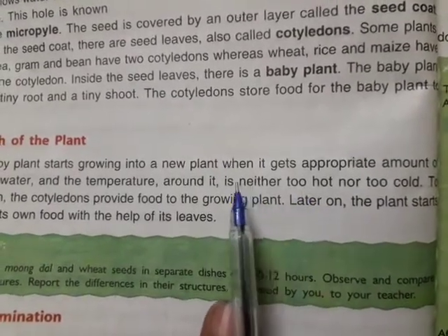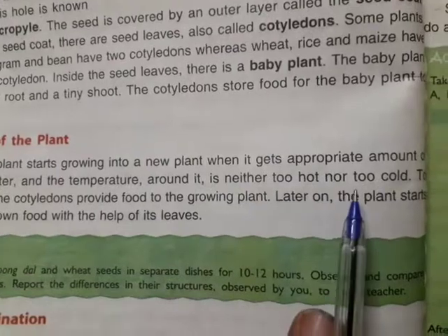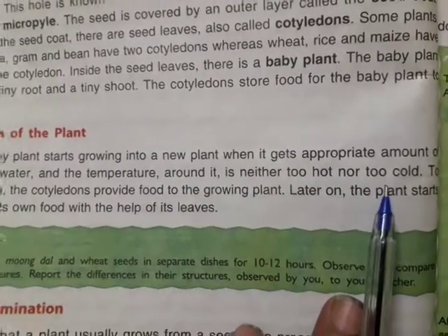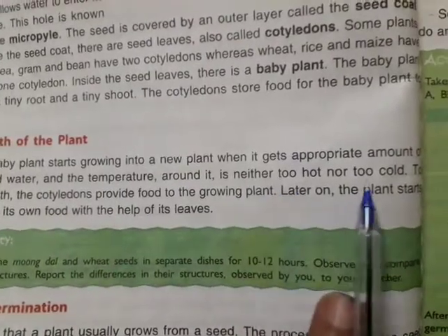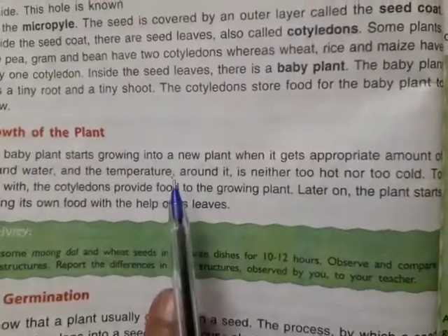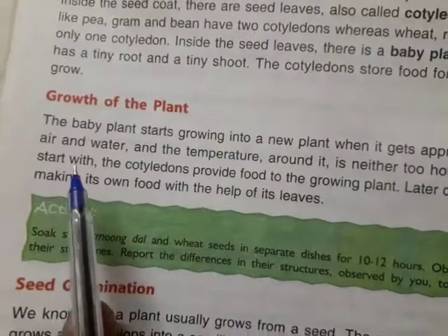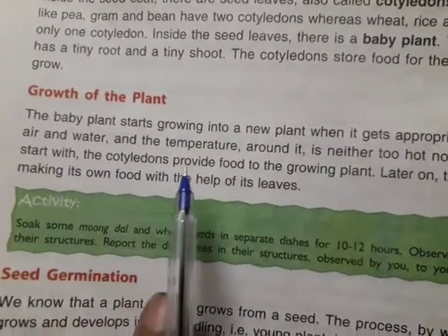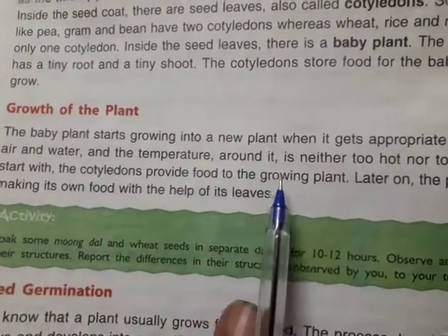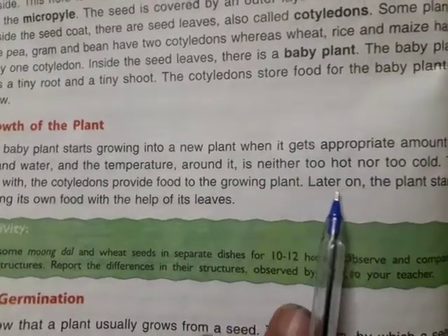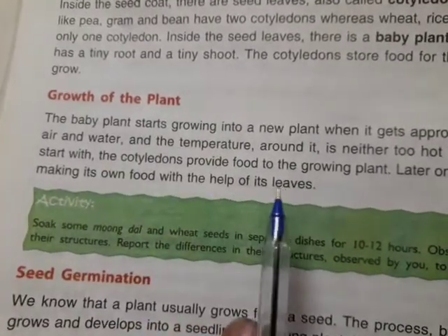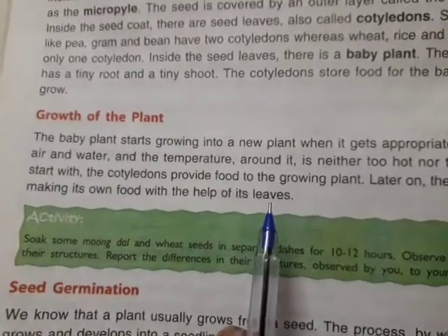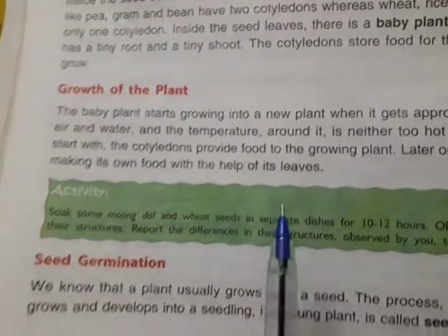The temperature should be neither too hot nor too cold. A plant cannot grow in very hot or very cold temperature. To start with, the cotyledons provide food to the growing plant. Later on, the plants start making their own food with the help of their leaves, that is the process of photosynthesis.